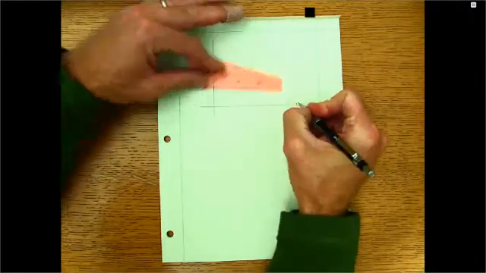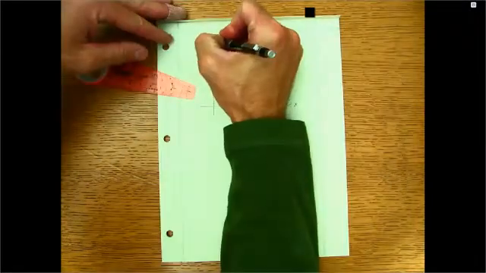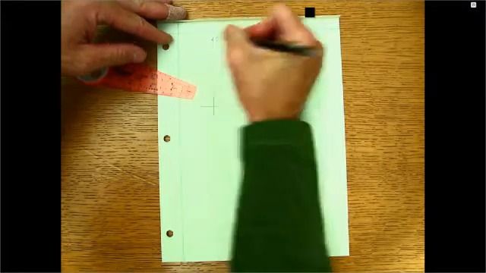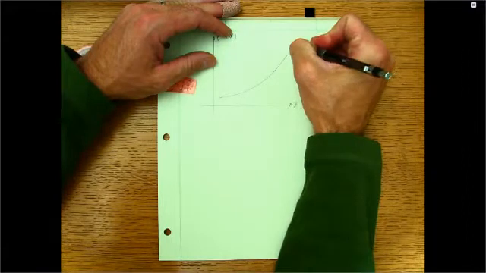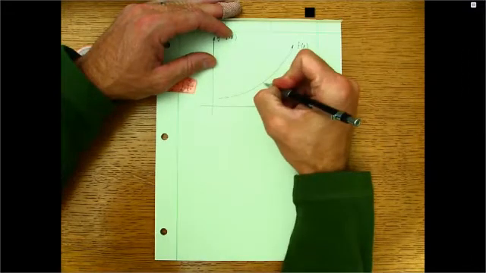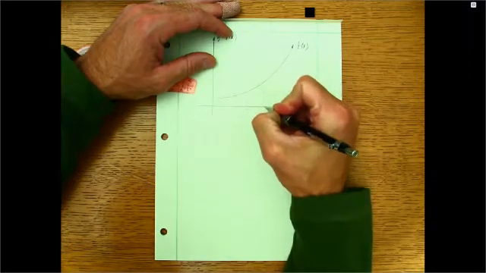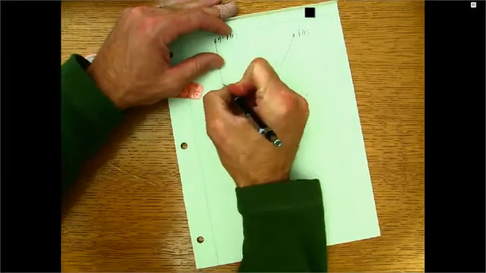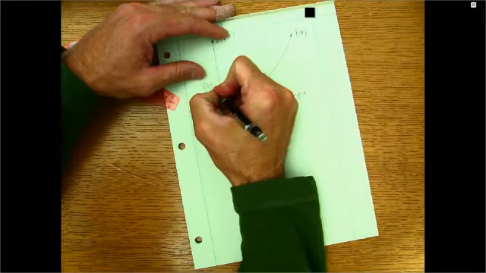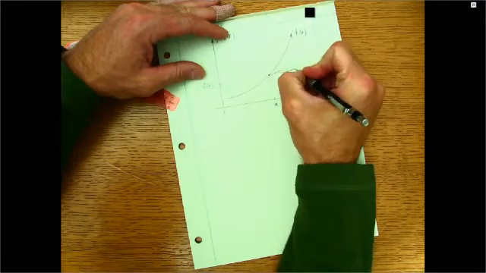So if this is my x and this is my y equals f of x, then what do I have? I have some function, there it is, some function f of x. And we're interested in what the function's doing around the point a comma f of a, right? So that's the value of that point.